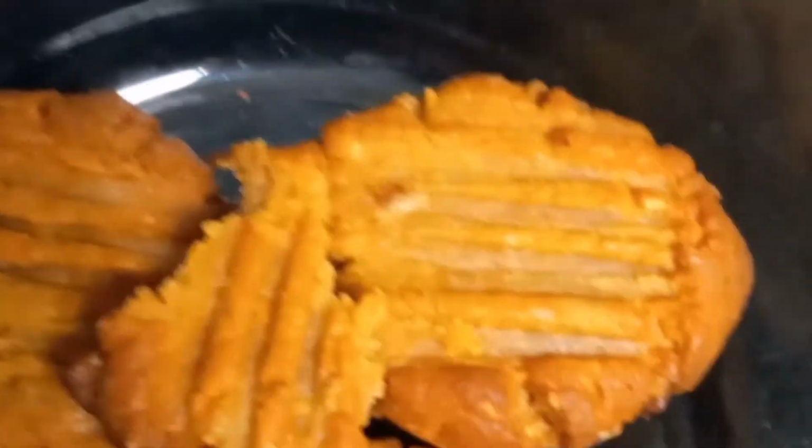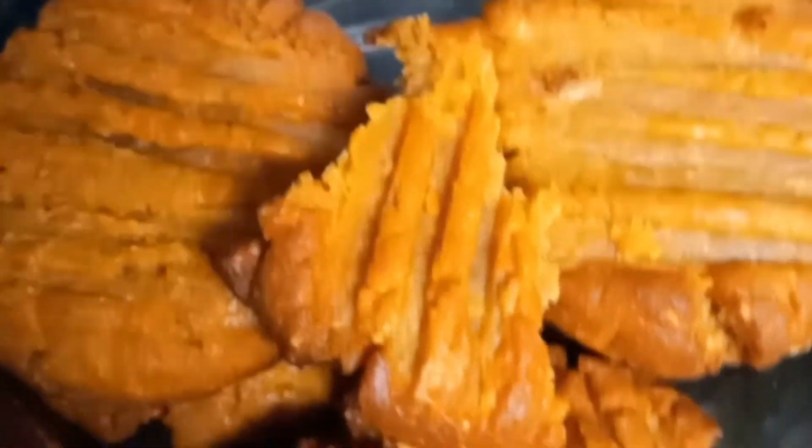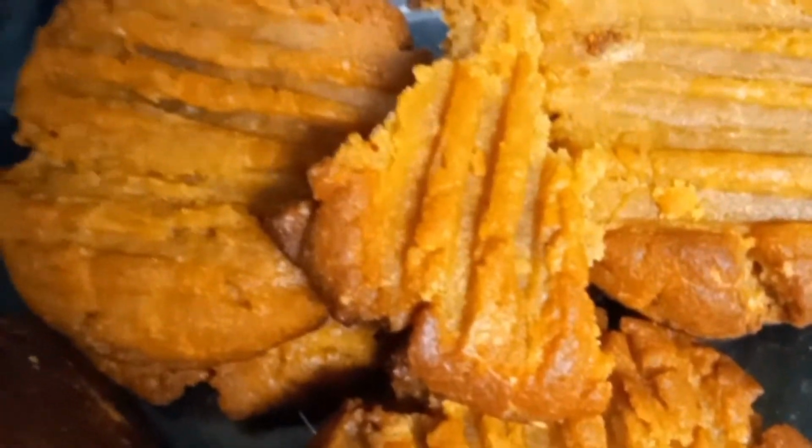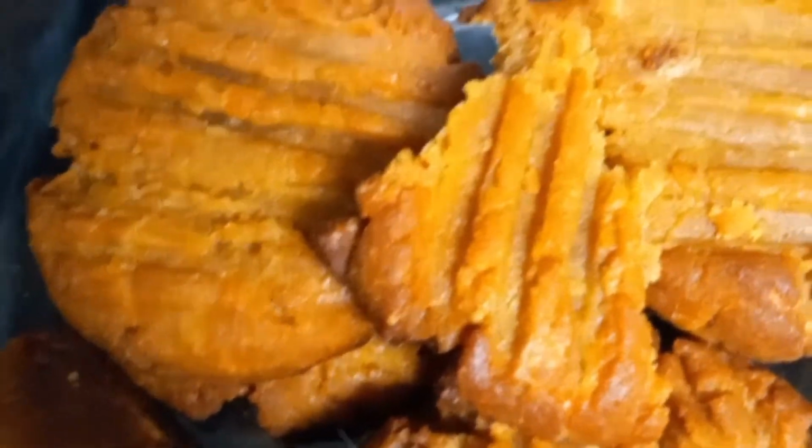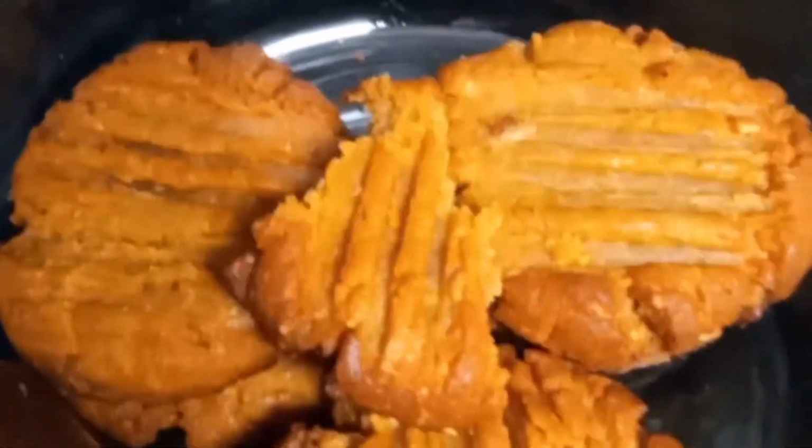They were really soft, you guys. You can see how easily that broke. But this is the inside of the cookie. And you don't have to cook them where they're that dark. I kind of forgot these and let them stay in there maybe a minute or a little bit over. But they still came out very, very good.